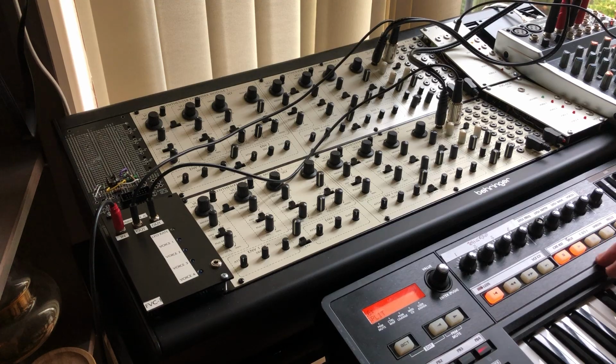Okay, we go to split next. You set the split point by pressing your key followed by the sustain pedal, or in my case the sustain button. So I want to split it at G, press the G, hit the split button, hit the sustain button.